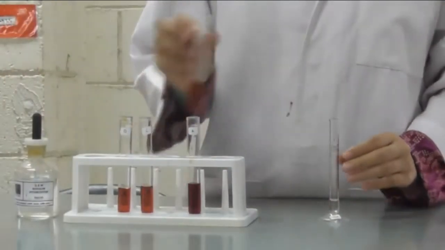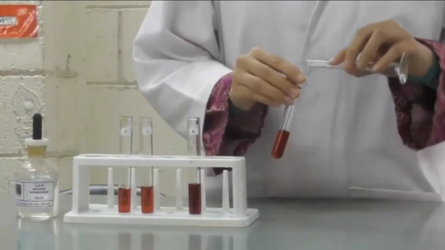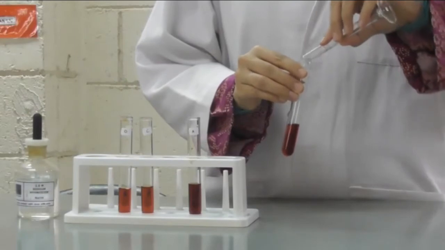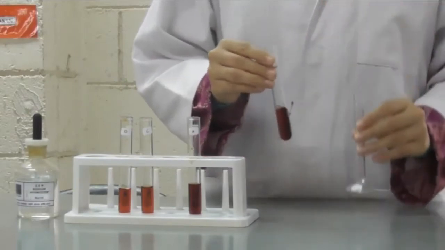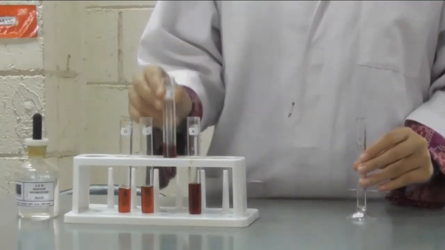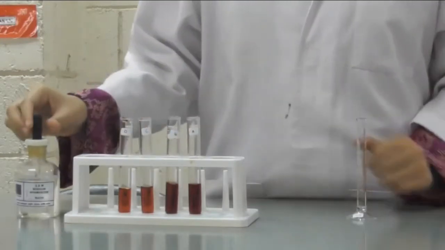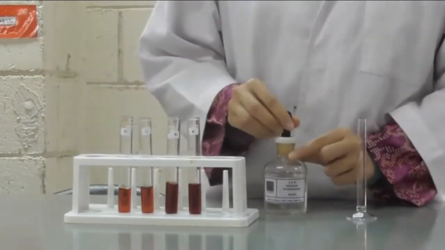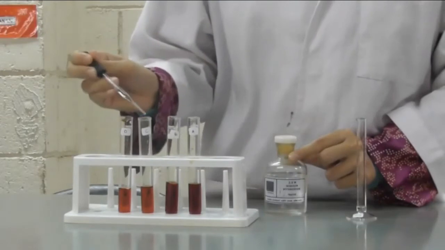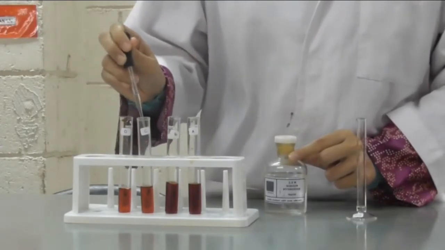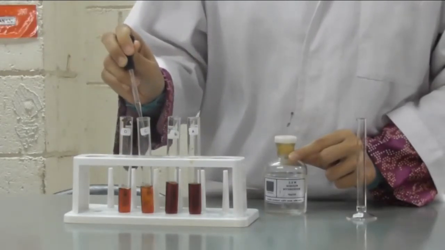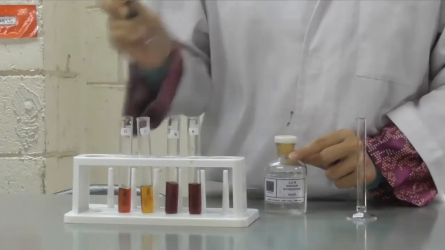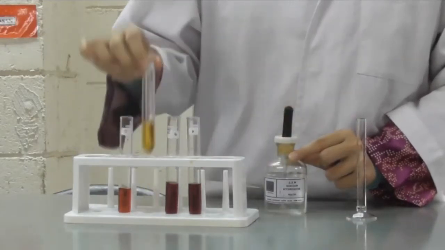Repeat the same procedure for test tubes B and C, but this time add 1 ml of 0.1 molar sodium thiocyanate to test tube B and 5 to 6 drops of 2.5 molar sodium hydroxide to test tube C. From the observation, you can discuss the effect of concentration towards the chemical equilibrium.